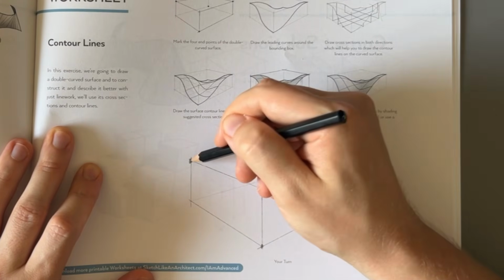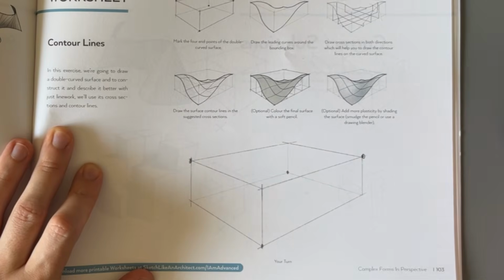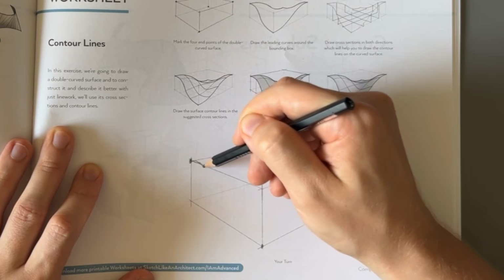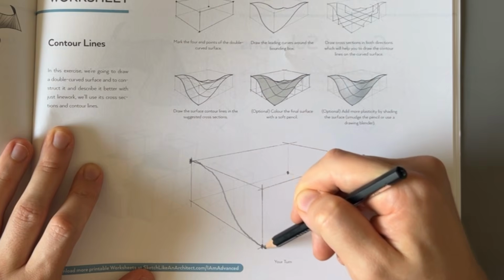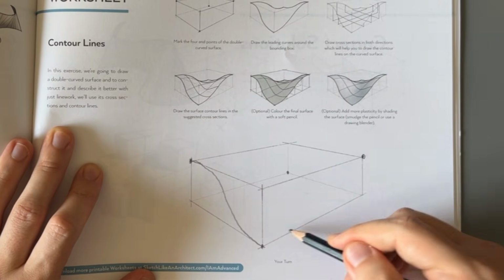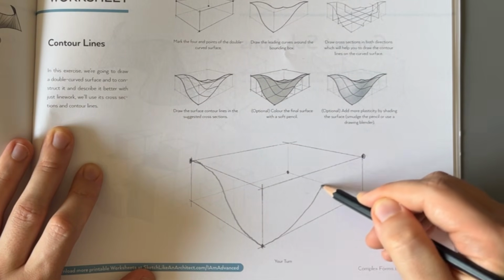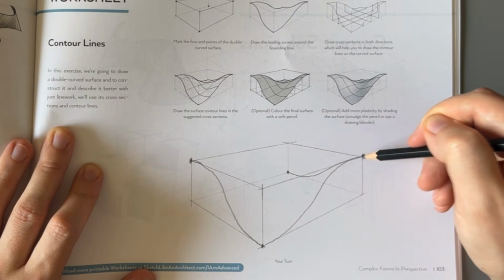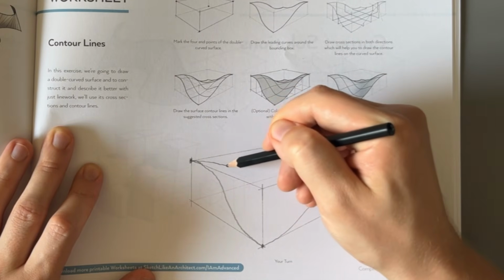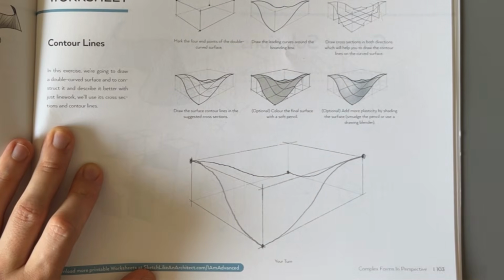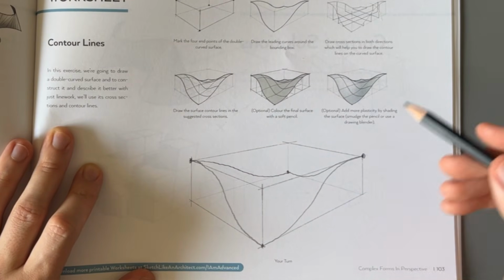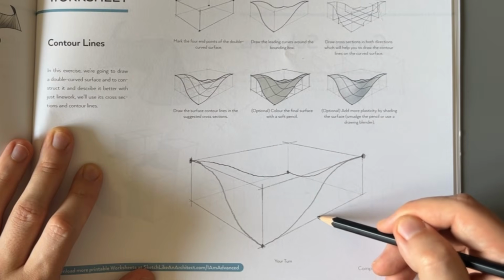I'll draw the curve. Drawing a box is not a problem for you, I assume. So I just draw the curve. It's a nice S curve, that's all. And I try to connect these very fluidly. Then I can go ahead and kind of divide the box into quarters.